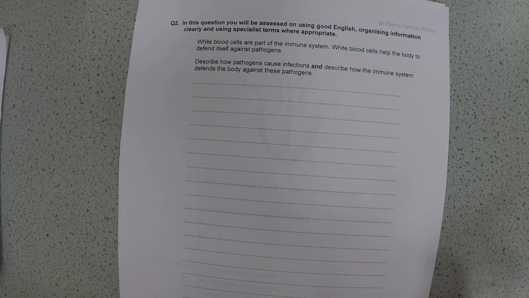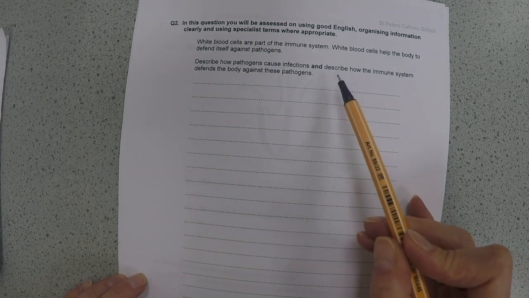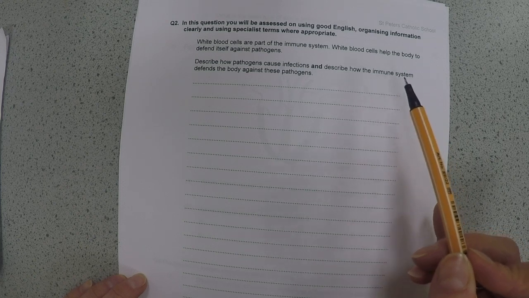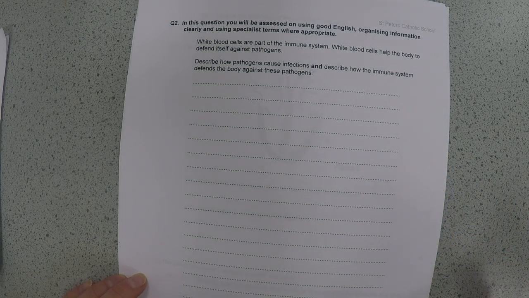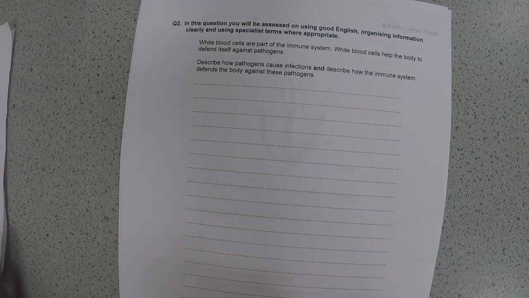So white blood cells are part of the immune system. White blood cells help the body to defend itself against pathogens. Describe how pathogens cause infections and describe how the immune system defends the body against these pathogens. So this question has got 2 parts. The first part, describe how pathogens cause infections, and the second part, to describe how the immune system defends the body against these pathogens.